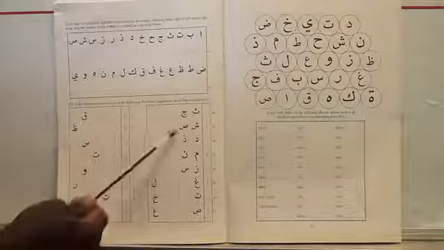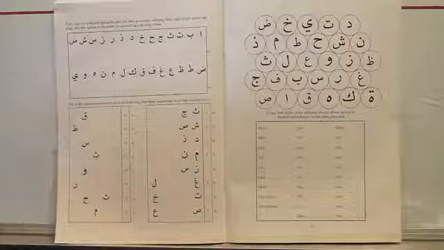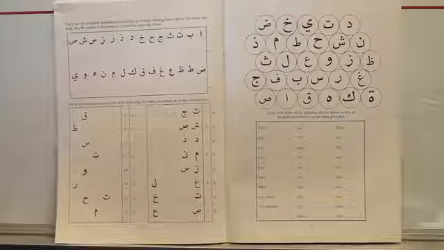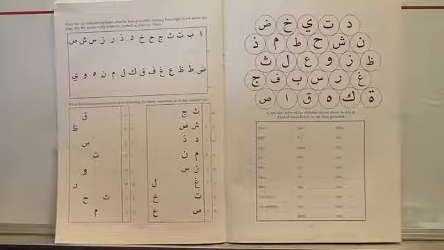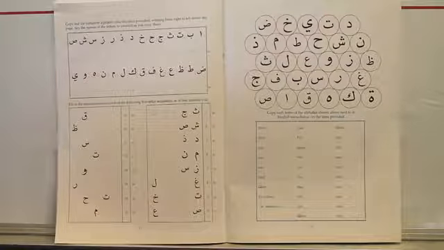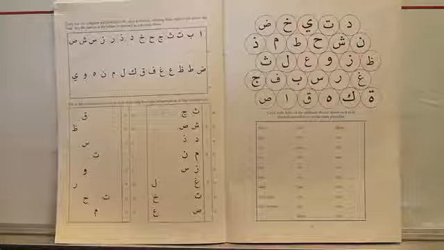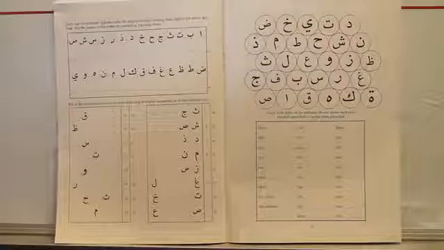You need to write the next three letters after the sod, and so on. The instruction is there on the page. Please do that patiently and properly so that we don't leave any gap behind. As I said, we really need to do this thoroughly. At the end of the book, inshallah, you want to be very fluent in your reading and writing, inshallah.